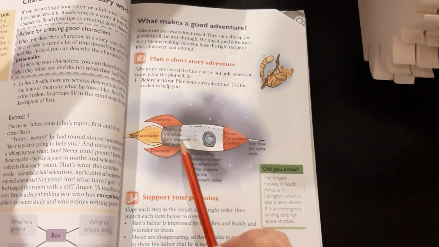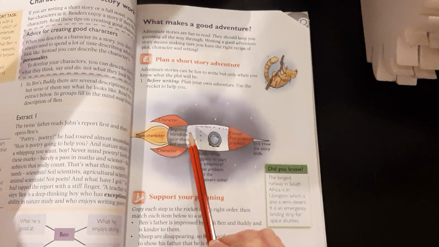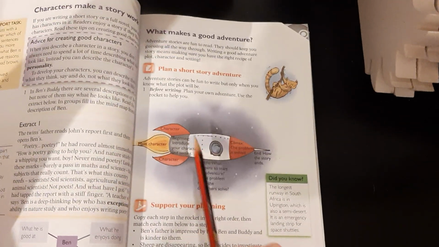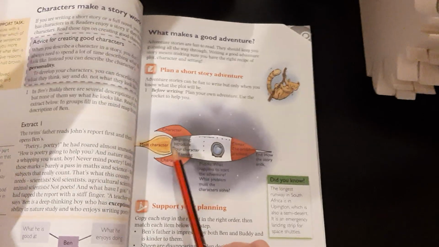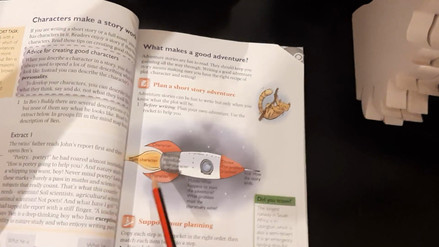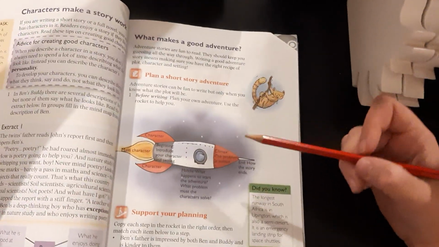Then you fill in the beginning. So you have to introduce your characters. Then you write it next to it. Who will be your characters? Who will be your main character? That is the person or the character that the story will be all about.